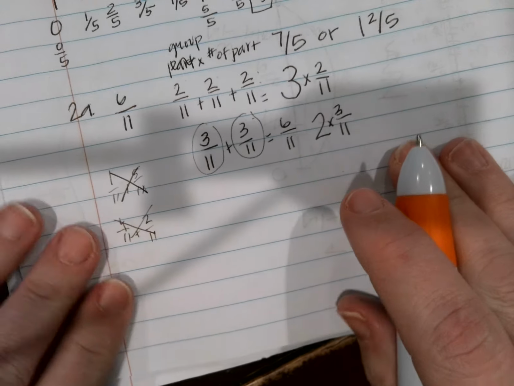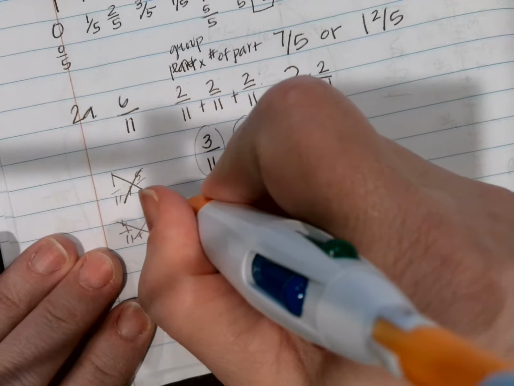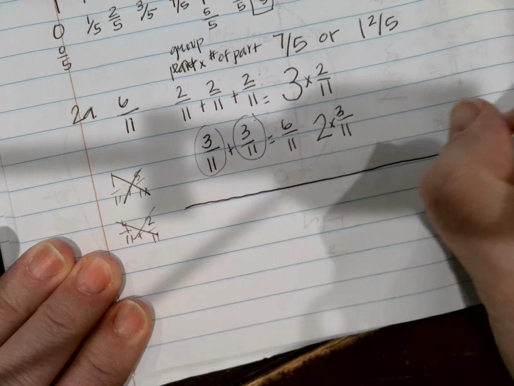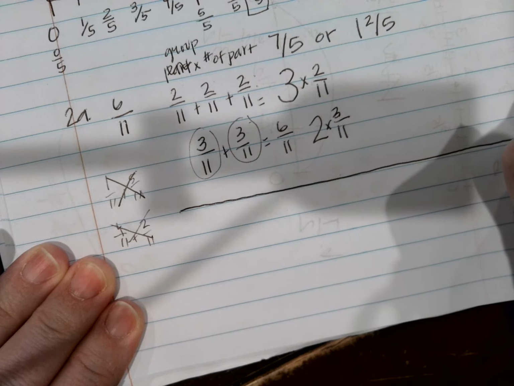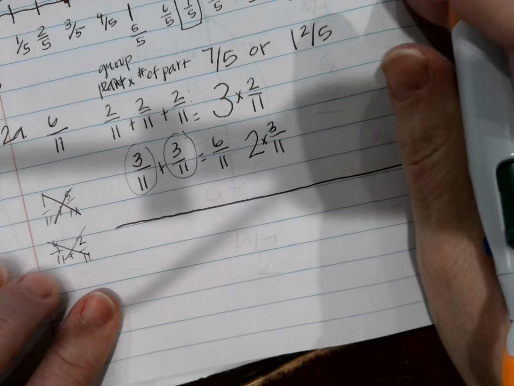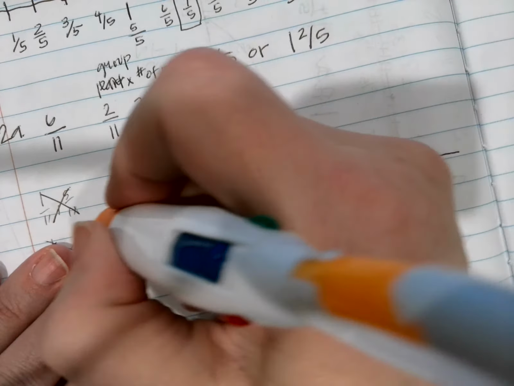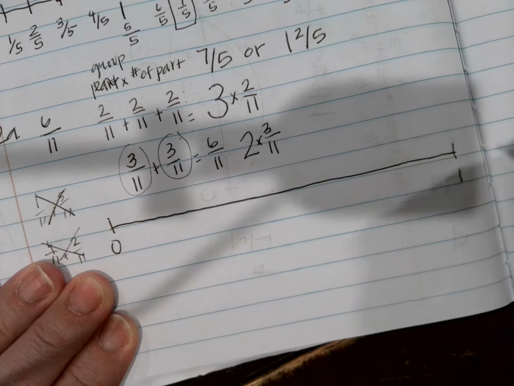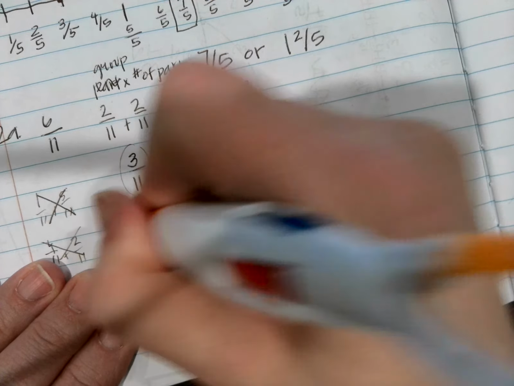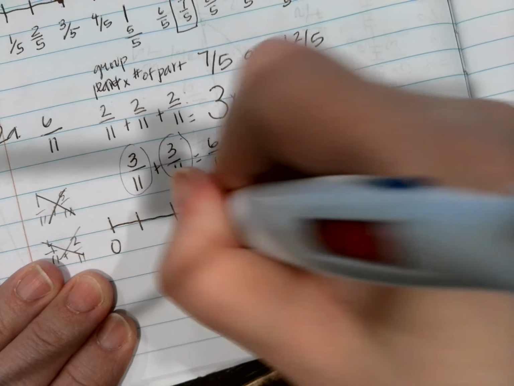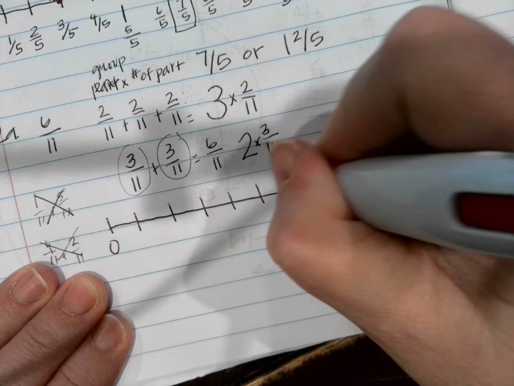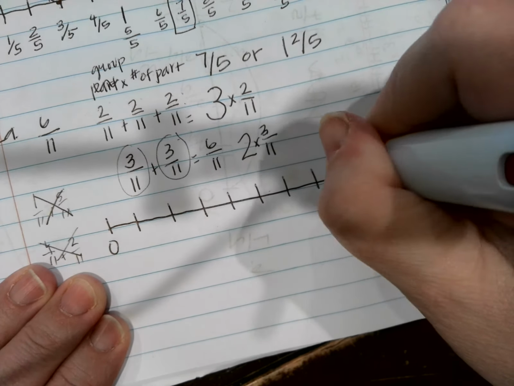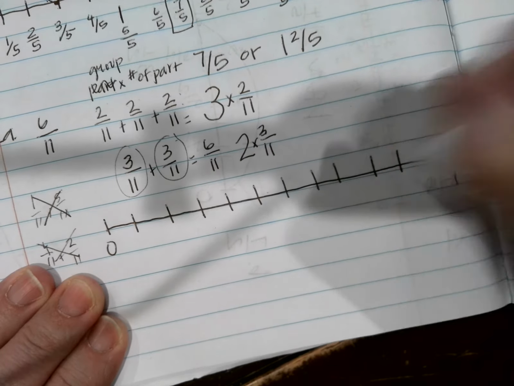And then if we had to do a number line, okay, we're going to 1, 2, 5, 6, 7, 8.